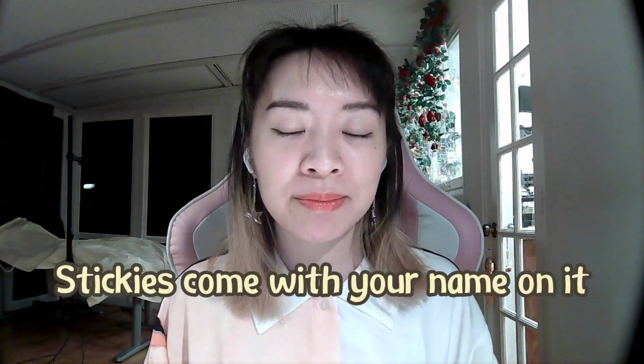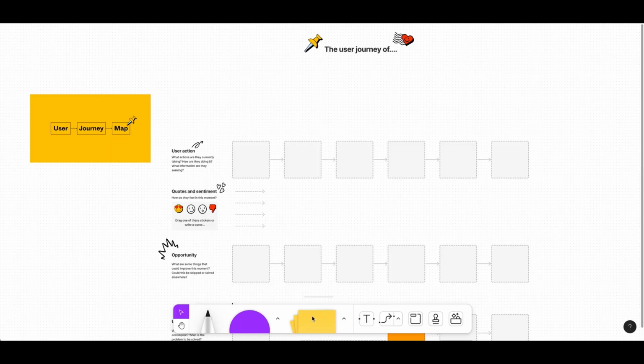Creating sticky notes in FigJam is super simple, and the stickies even come with your name on them. In activities like brainstorming and affinity mapping, in order to incentivize participants to come up with as many brilliant ideas as possible, one trick is to encourage them to put down their names on each idea they generate.